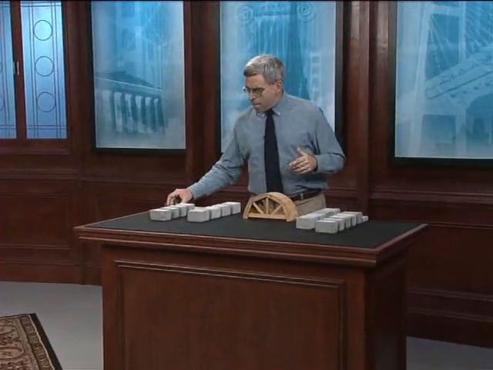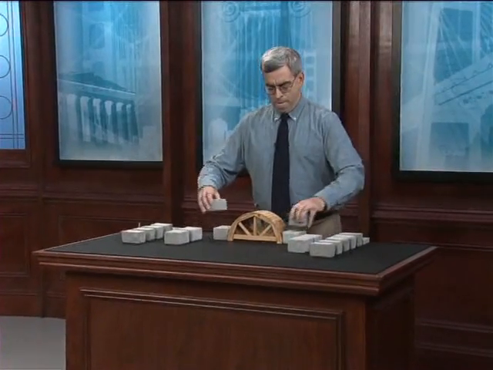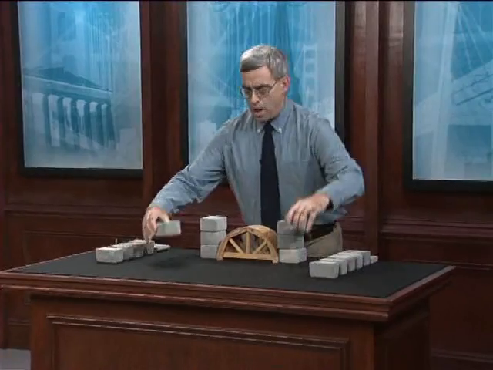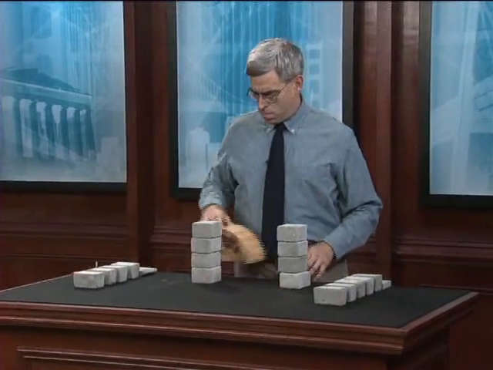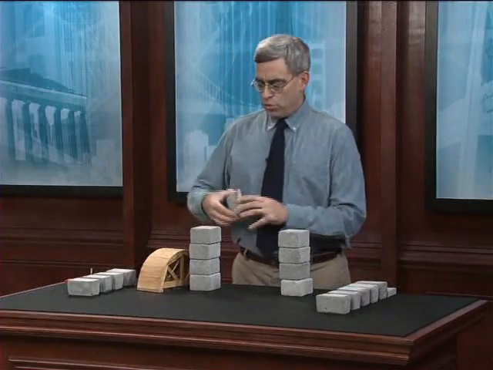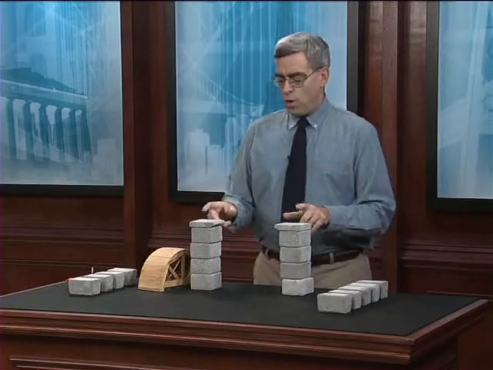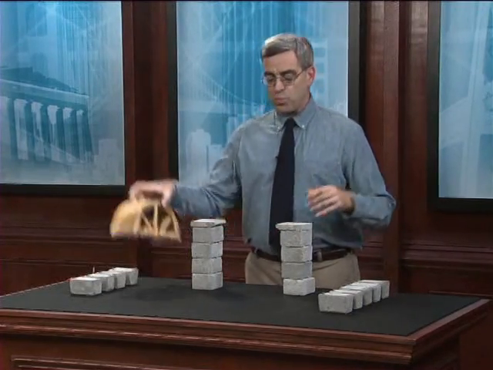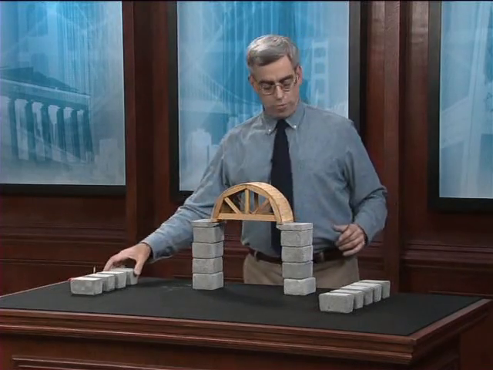We'll start by building two columns, just like the columns that support the Arch of Titus, and we'll build them out of a series of stone blocks. Now, just as we saw in our Roman bridges, we have two ledges or shelves that are actually built into the structure specifically for the purpose of holding the wooden centering to be used as the support for construction of the arch.